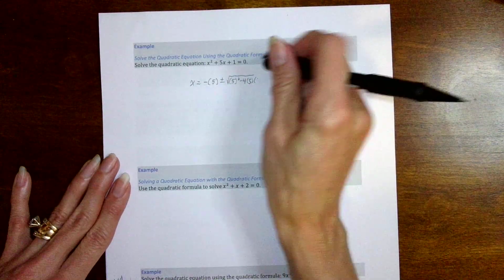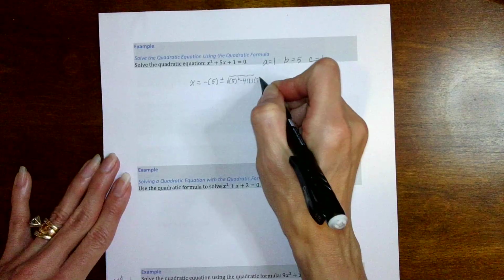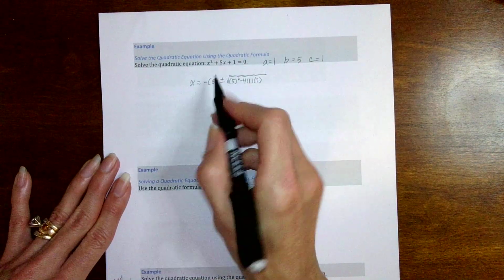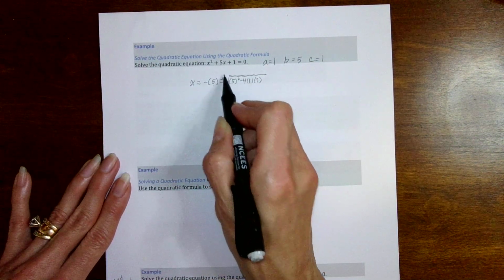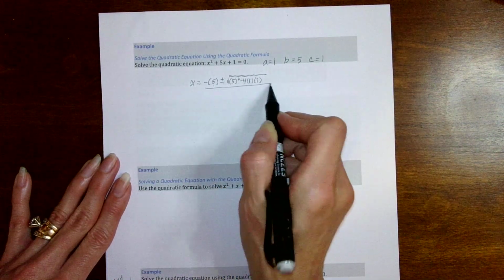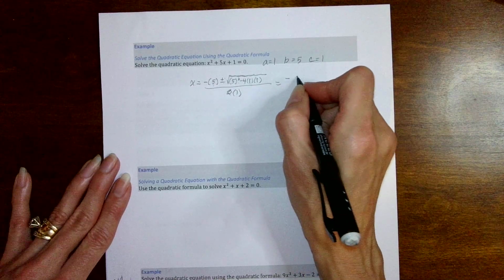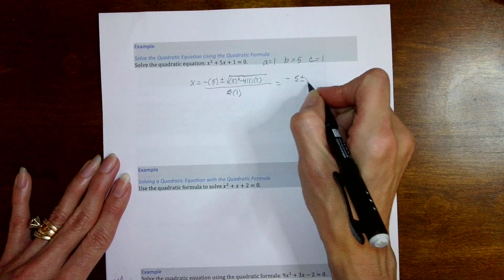No, it's not. A is 1 and c is 1. Okay. Negative b plus or minus the square root of b squared minus 4ac all over 2a. So it's minus 5 plus or minus the square root.